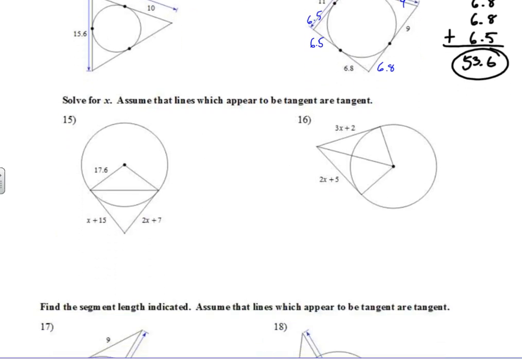All righty, now a little bit of a different take here on this. Assume the lines solve for x. So what are we doing here? We're highlighting the fact that this relationship, that those are equal to each other. So 2x plus 7 equals x plus 15.